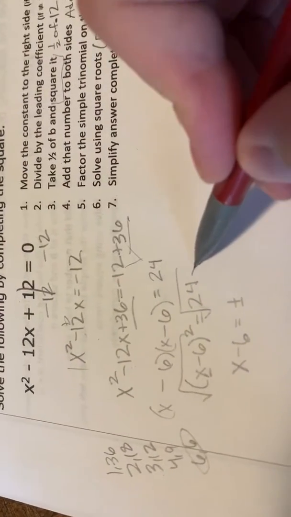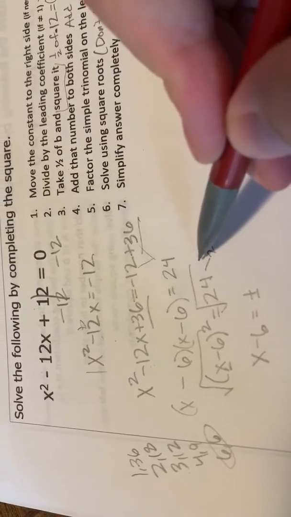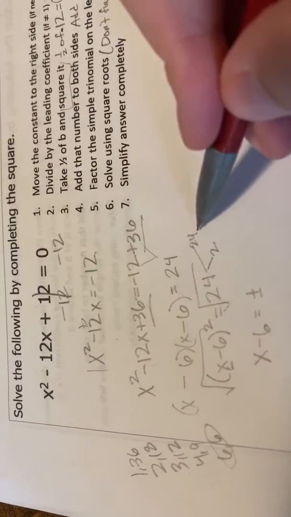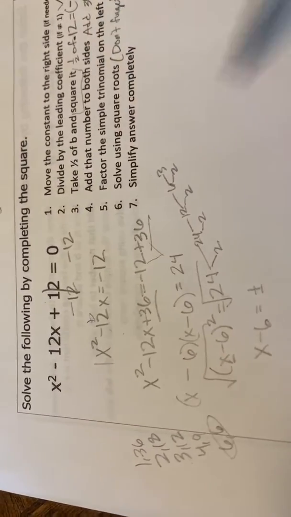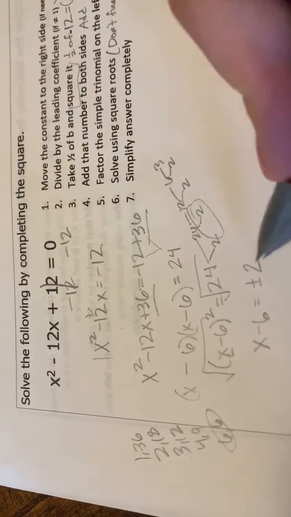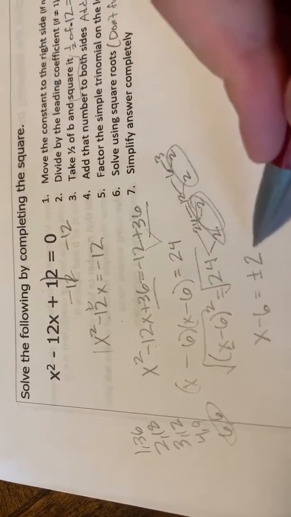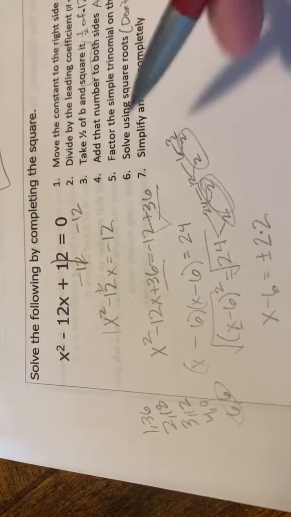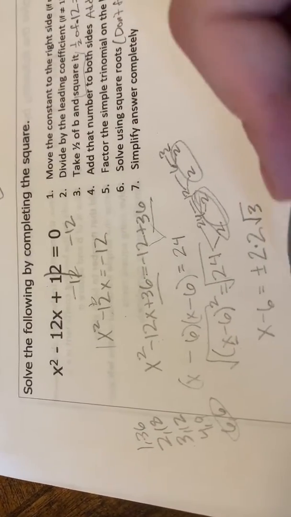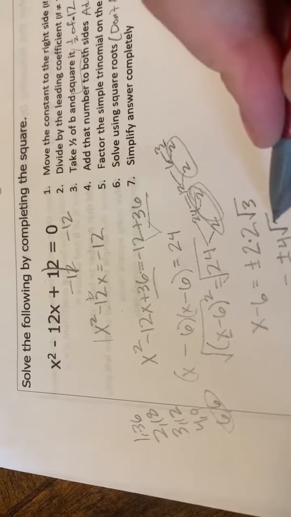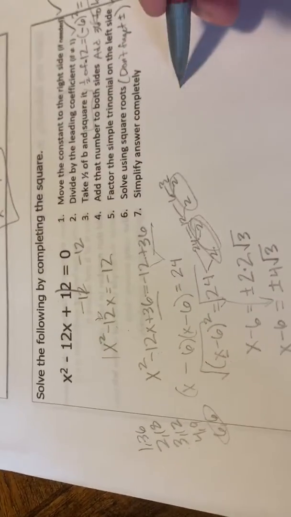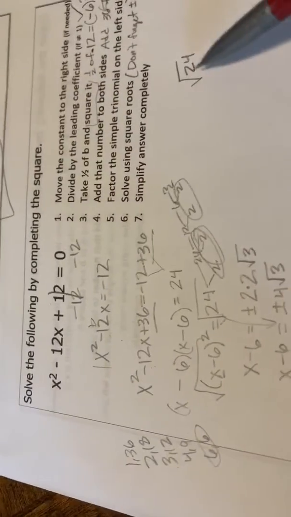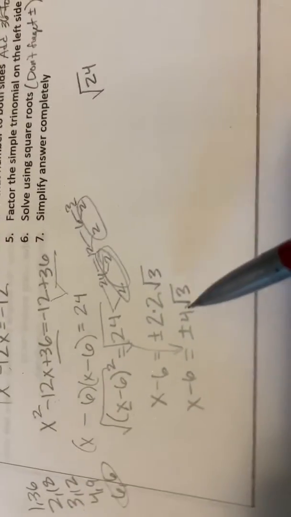So 24, you want to try and break it down, see if anything can come out. We get 2 times 24, and 2 times 12, and 2 times 6, and 2 times 3. A 2 can come out of that pairing. Another 2 can come out of that pairing, and then that 3 is still stuck inside of the square root. So we get plus or minus 4 square root of 3. That's what the square root of 24 breaks down to be. And you could go over here on the side and do that if you don't want to make it messy here. You can figure out what it equals and then just put it back down here.